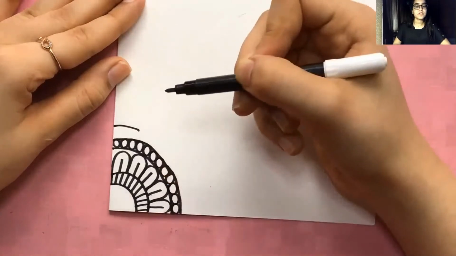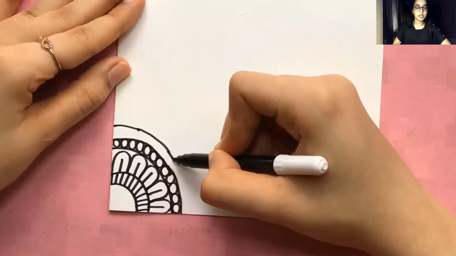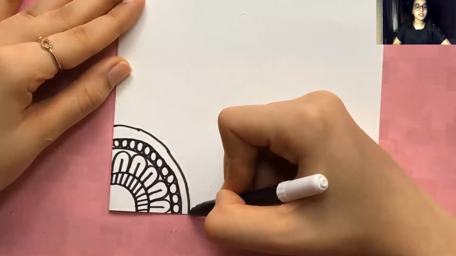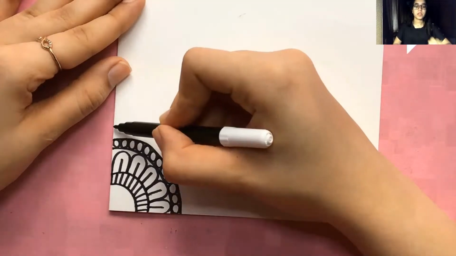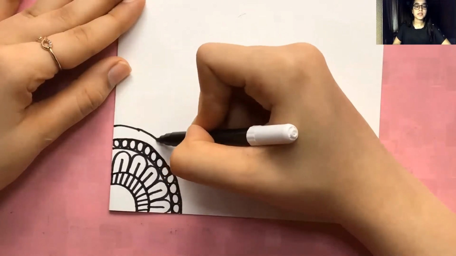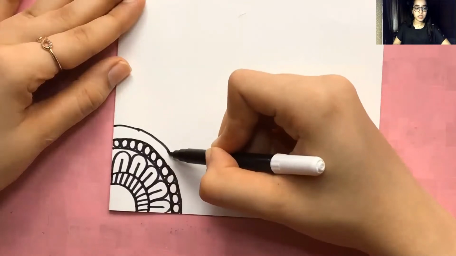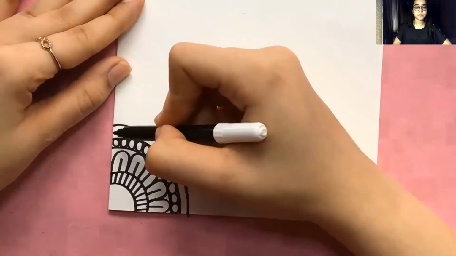Again, I'm just leaving a little bit of gap and I'm drawing the curved line again. So this is a process that we have been following for mandala in our previous class as well. As we know, we keep adding layers to our mandala. So that is what I'm doing over here. Repeating this for you, just drawing these simple curved lines above the previous layer.